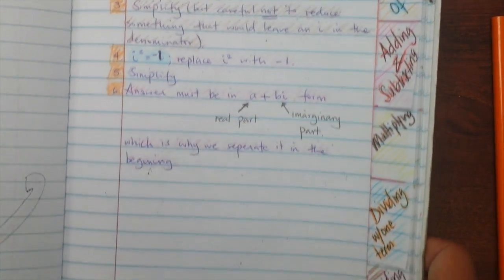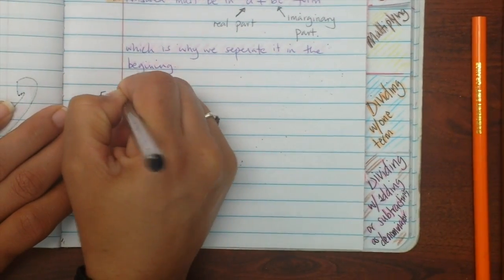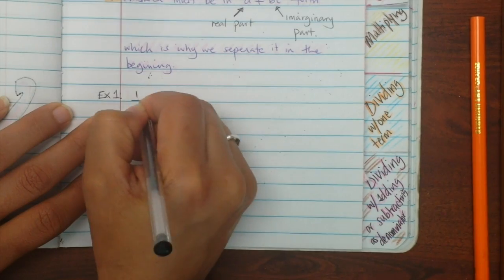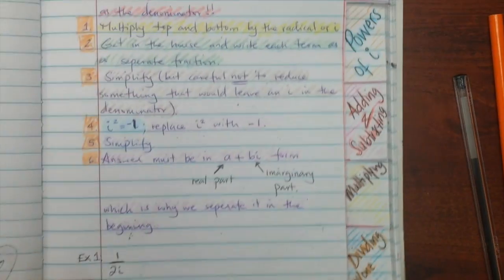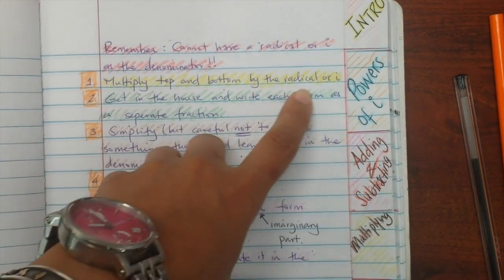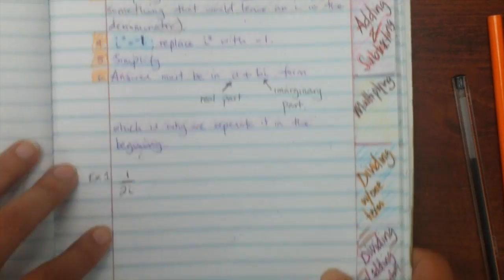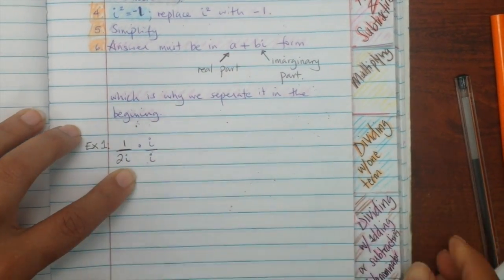Now we'll take a look at a couple of examples because this is another easy one. This is not under intro, by the way. It's under dividing with one term. I made a mistake, so I had to cut my book out and put it there. Remember, you cannot have a radical or i at the bottom. So you have to multiply top and bottom by that i in order to get rid of it. Well, you're rationalizing, really. Just without the square root. So multiply top and bottom.